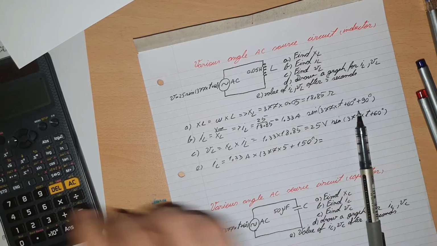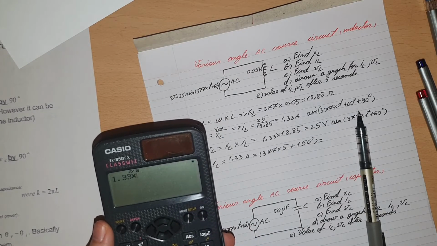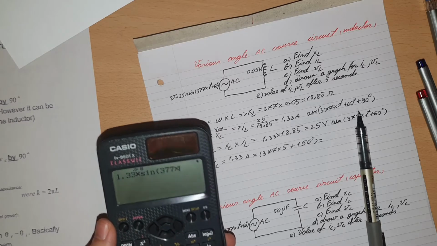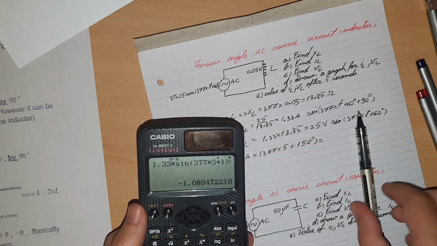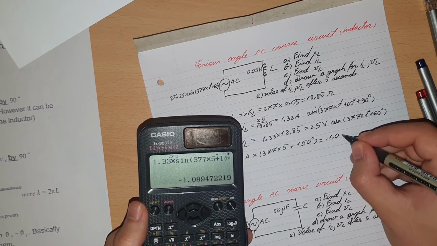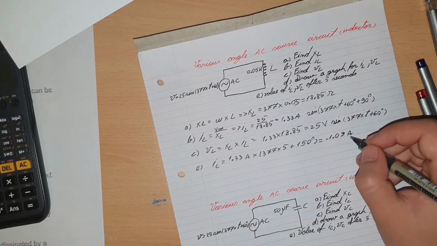That will be equal to 1.33 times sine of 377 times 5 plus 150, which equals minus 1.09 amps. So that is the amperage.